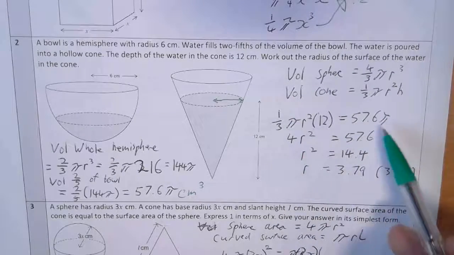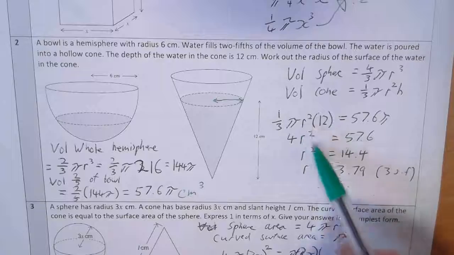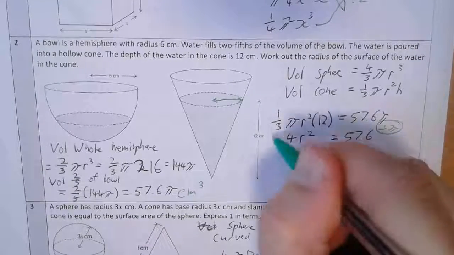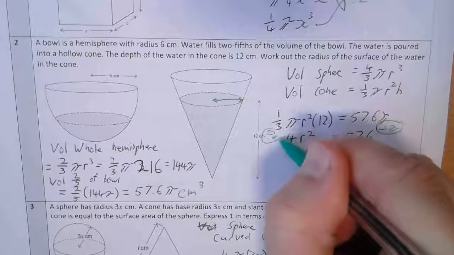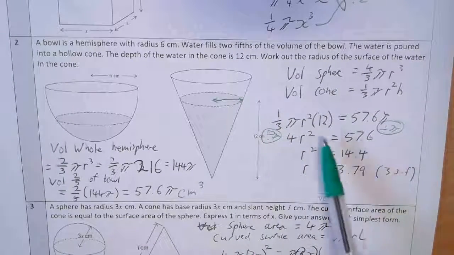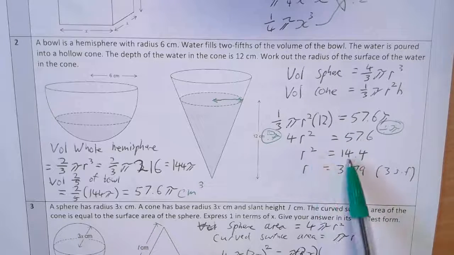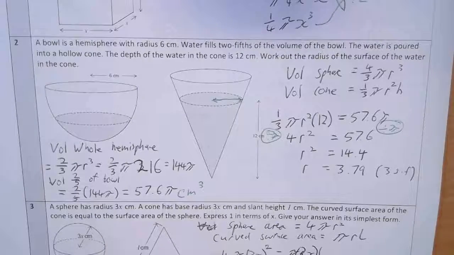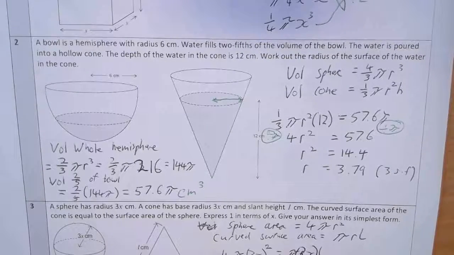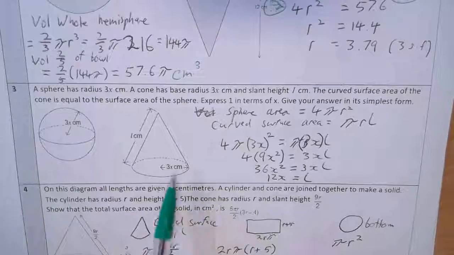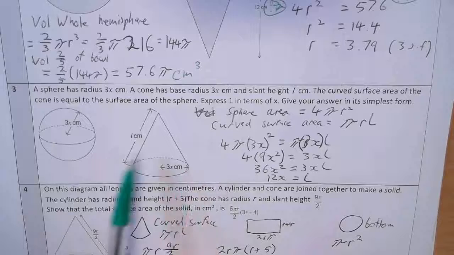I've also divided both sides by pi to go from here to here, and simplified 1/3 of 12 into 4. Then divide by 4 gives me r squared is 14.4, and then taking the square root, r equals 3.79 to 3 significant figures.